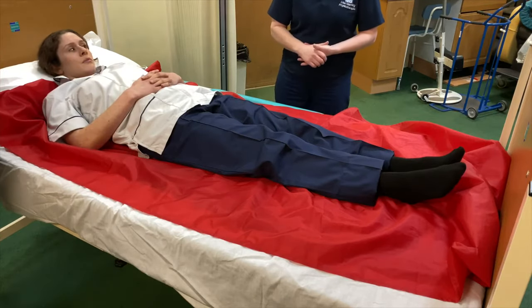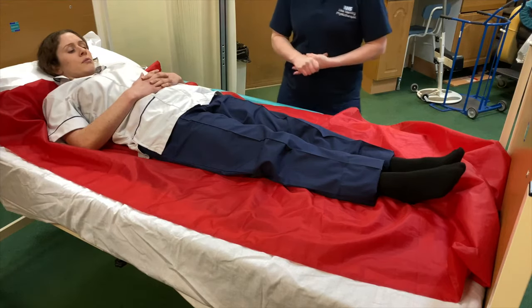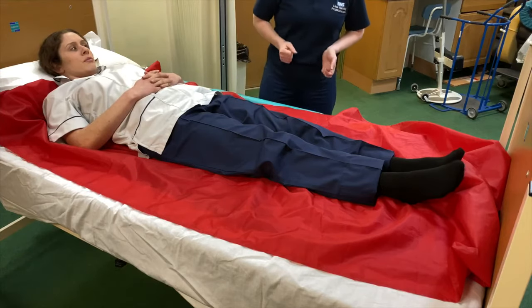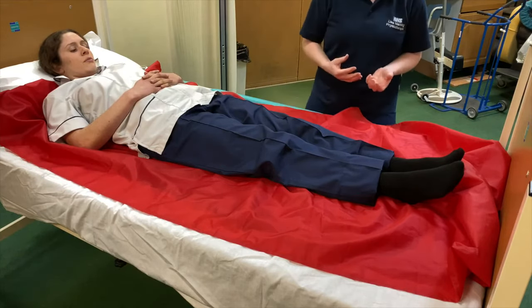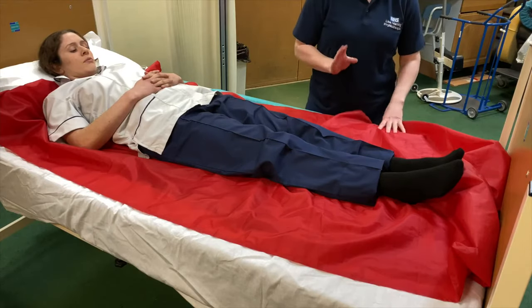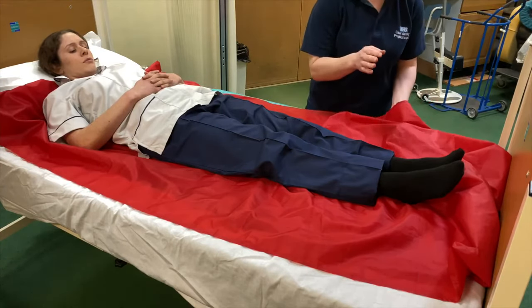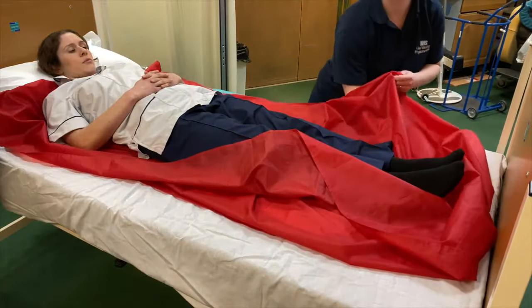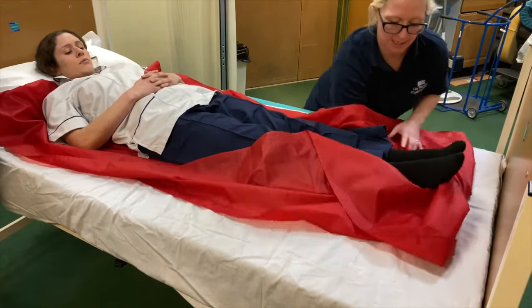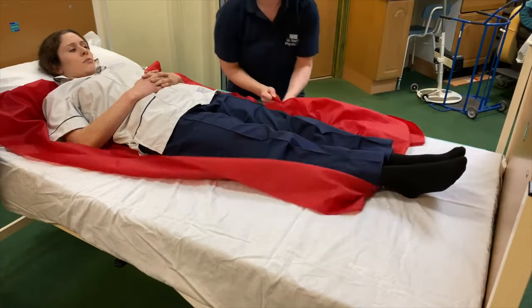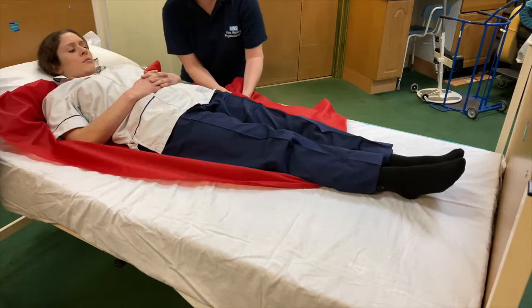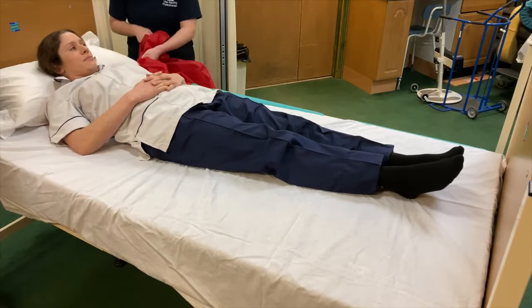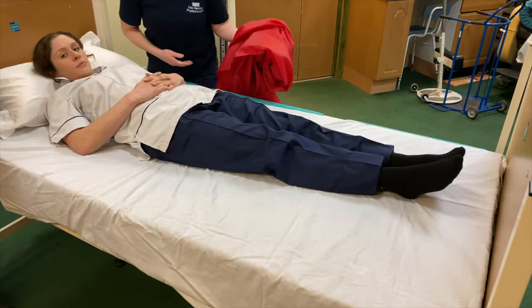So first of all, we just need to explain to the patient what we're going to be doing and how we're going to be removing the slide sheet. And then after that, we get a nice stable base. What we're going to aim to do is take the slide sheet from under the lightest part, and take the bottom layer from the opposite side. So we're going to pull it through, pull it towards us, and work our way up the bed, checking that the patient's okay at all times. And then the slide sheet's removed.